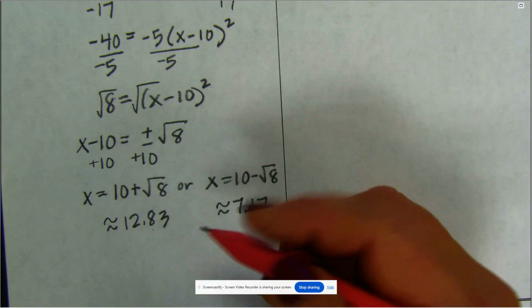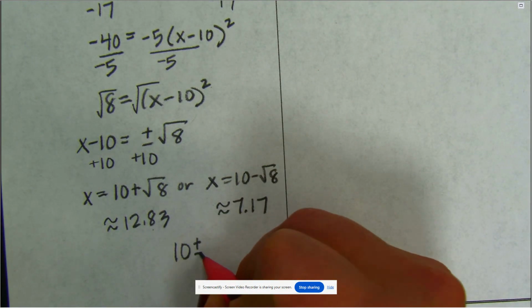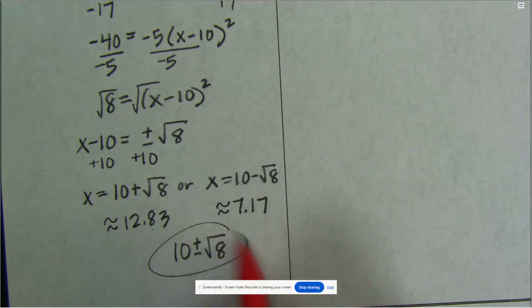You could also write it as 10 plus or minus the square root of 8. That's showing both the solutions in one statement.